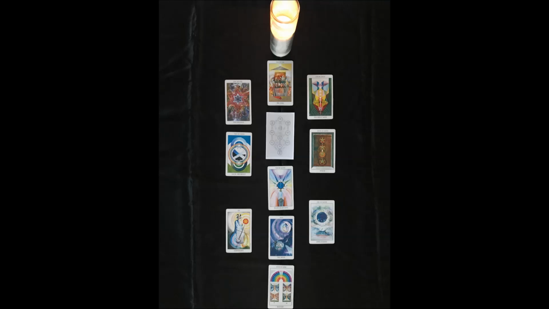Okay, and then the number 5. This is what we're going to dissolve, take down. Let's see. Okay, well, 2 of Earth, cause and effect. Okay, how does that work in the 5 position? Because it doesn't seem like, well, we're not going to take down cause and effect, right? You can't take down cause and effect, right?